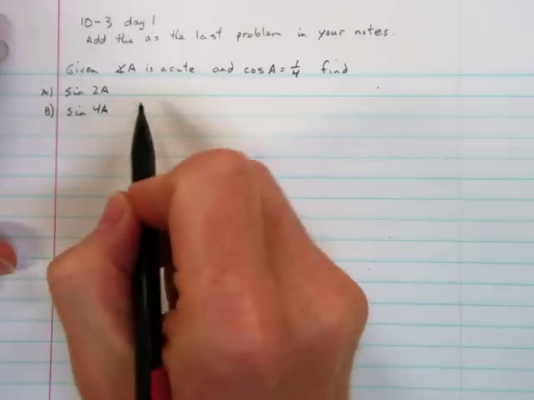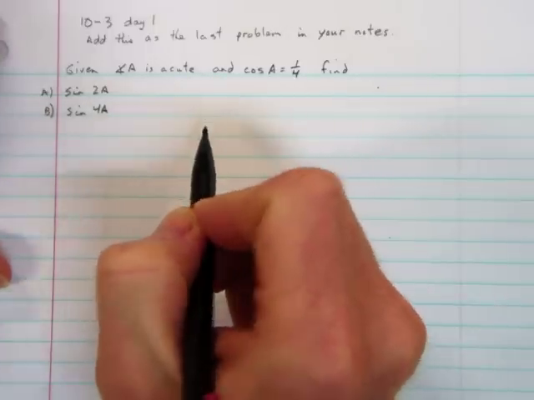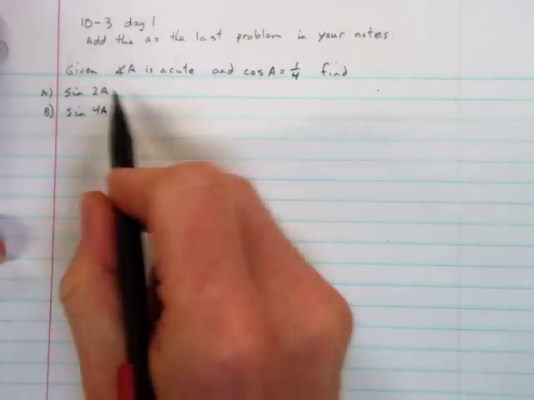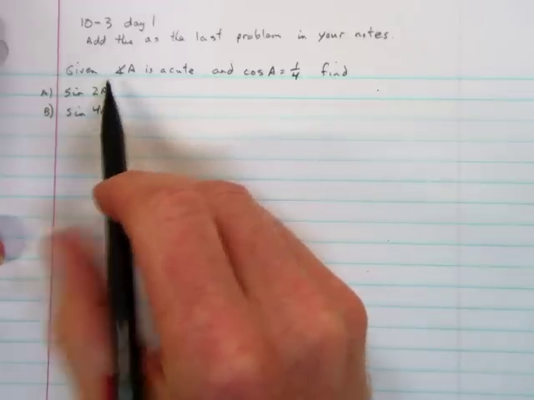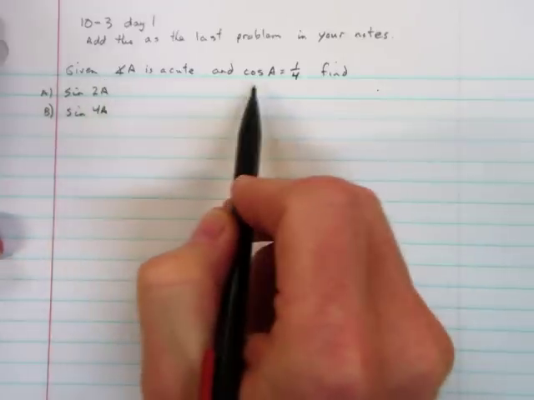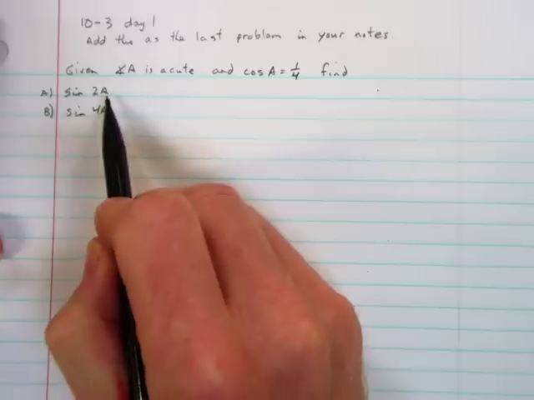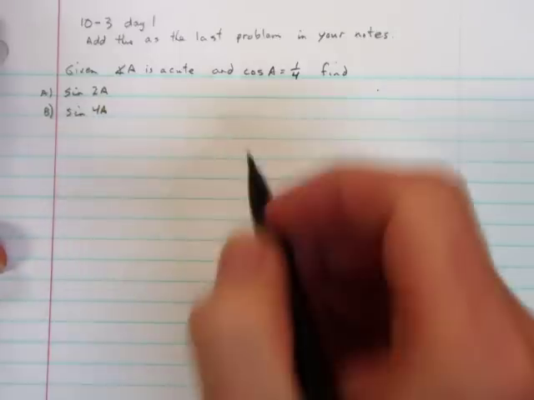All right, add this problem as the last one for your notes. I think this will be helpful to make sure you don't have any questions on the work we have for this homework. Given angle A is acute and cosine A equals 1/4, find sine of 2A, sine of 4A.